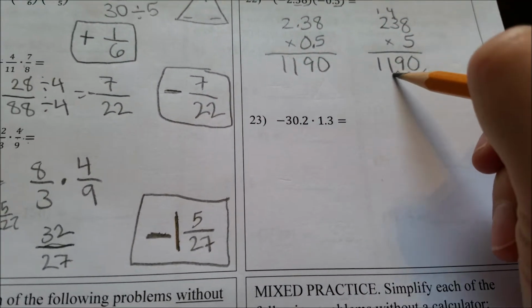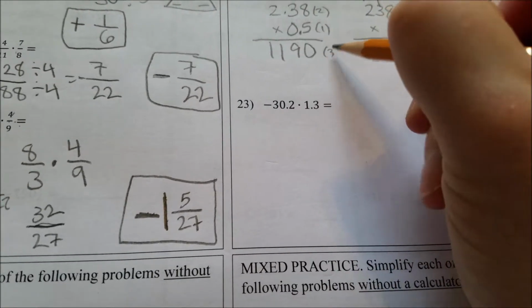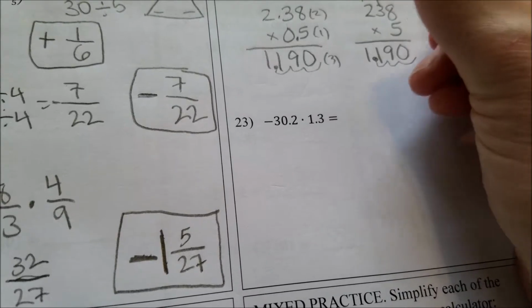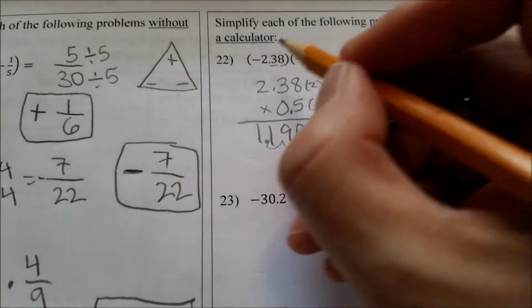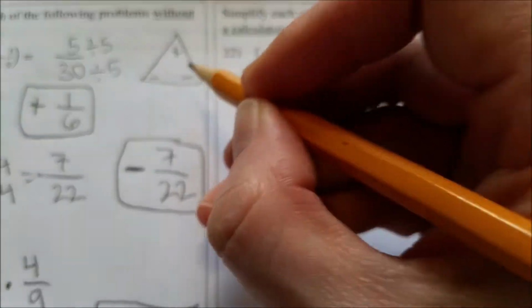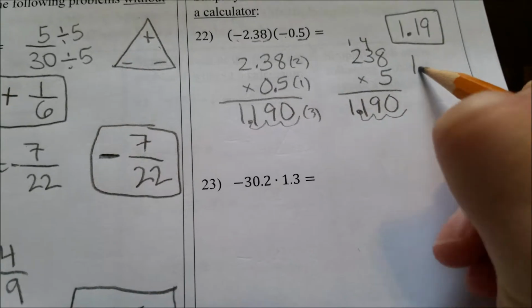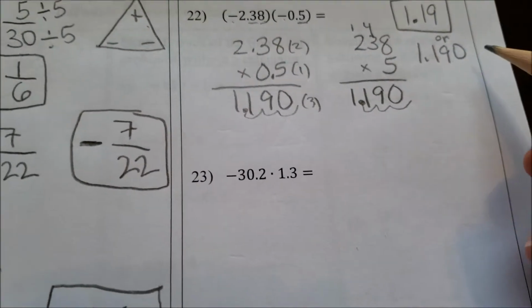1, 2, 3. Here you could write it here. 2 plus 1, you got to move it 3 times. So that will be 1.19. You could put the 0, you don't have to. And you have to check, a negative times a negative is a positive. So this one will stay positive. And you could also have, like I said, this. This is simplest though, okay? But this is still correct.